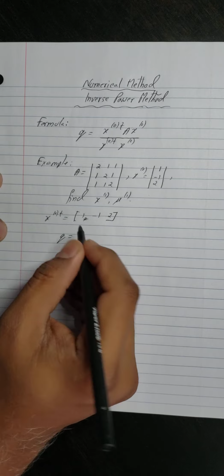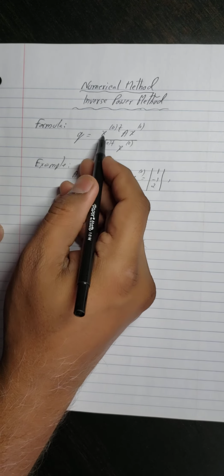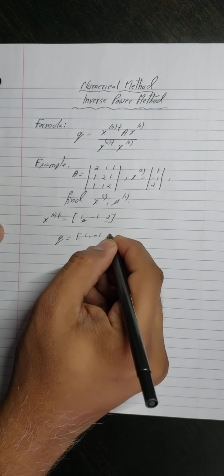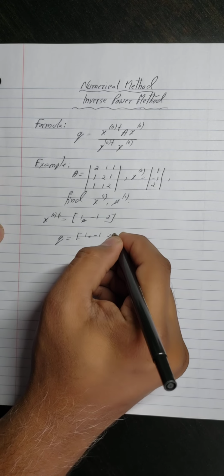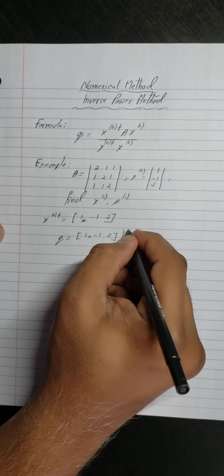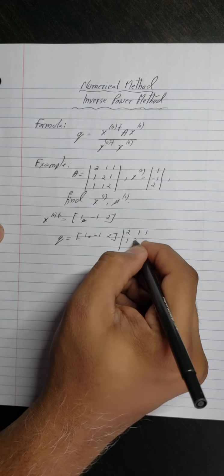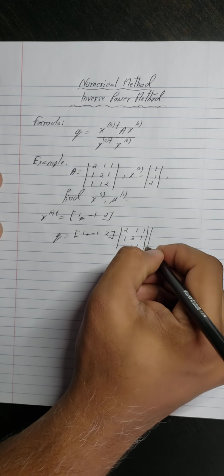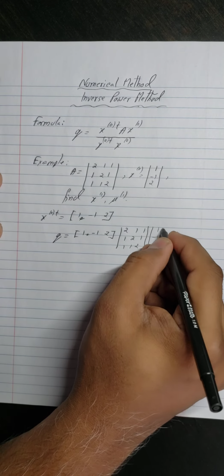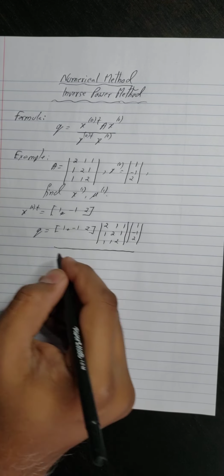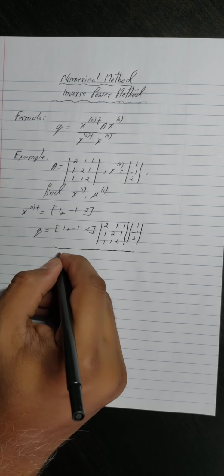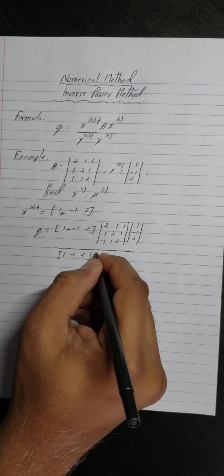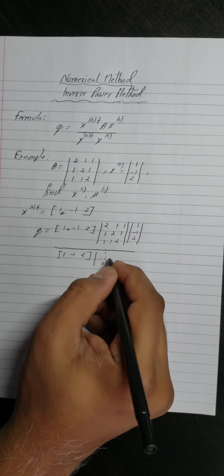So you have the equation: the transpose of the eigenvector, which is 1, minus 1 and 2. And we need to multiply with the main matrix, which is 2 1 1, 1 2 1, 1 1 2, with the given eigenvector, which is 1, minus 1 and 2. That is divided by the transpose of the given vector, which is 1, minus 1, 2, times 1, minus 1 and 2.